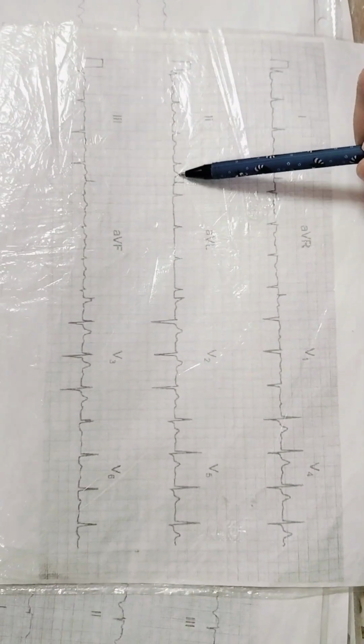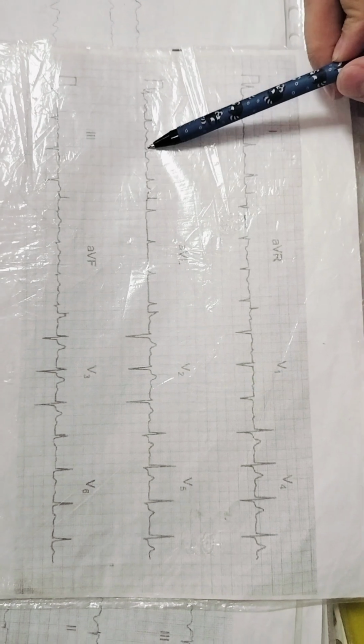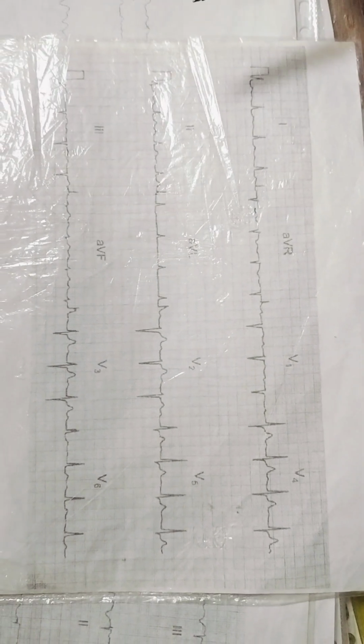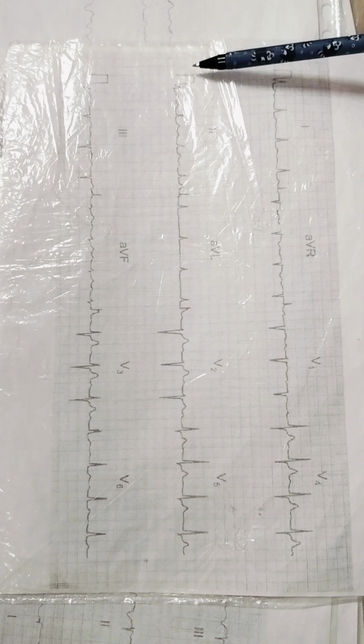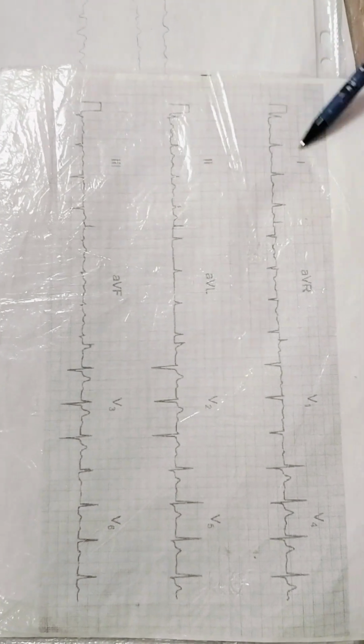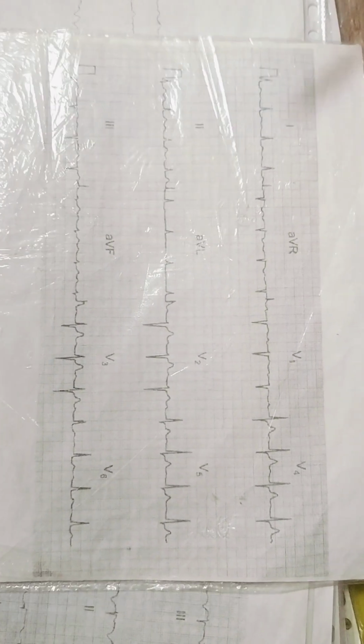P waves. Rhythm is regular, so it is sinus, regular rhythm. Electrical axis, this one is the biggest. It's shifted to the left.